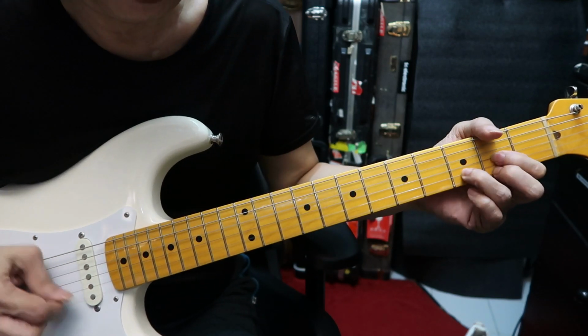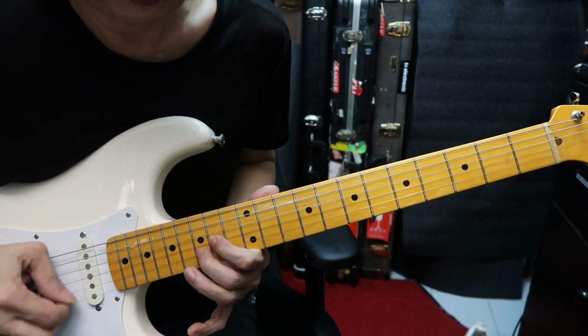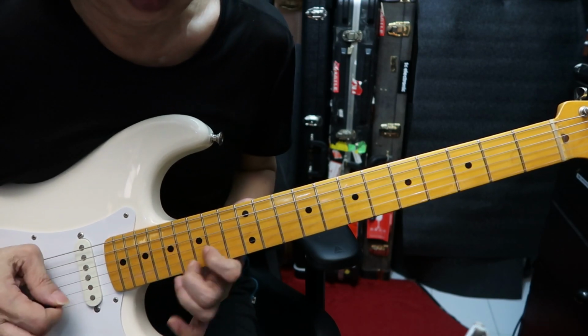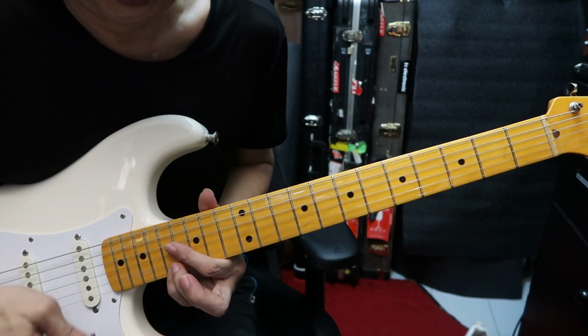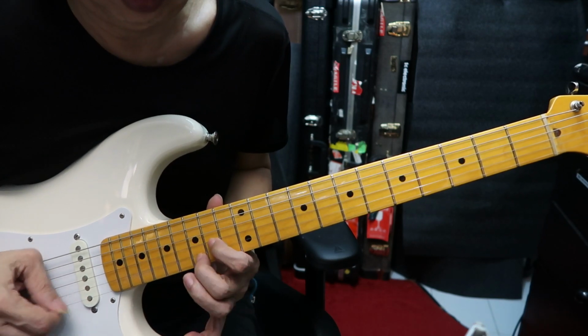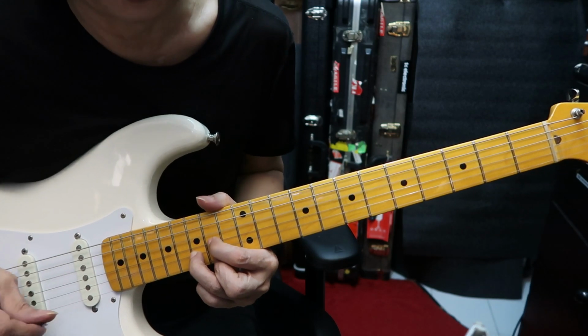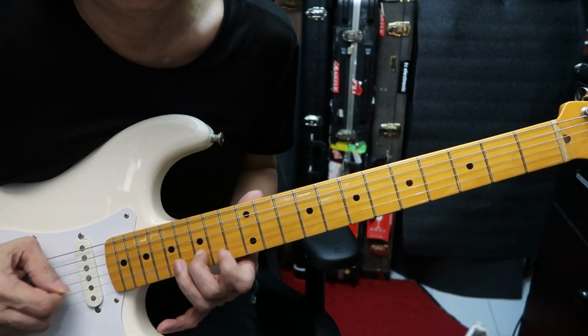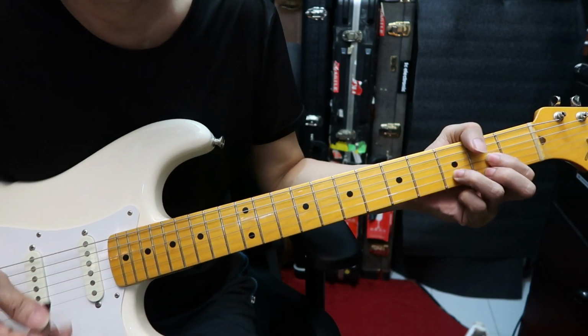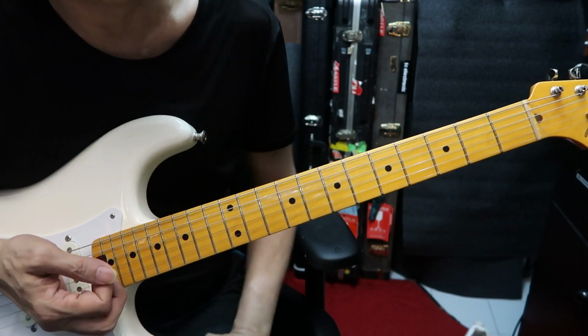Then the D shape, just one octave up. This is what I do.